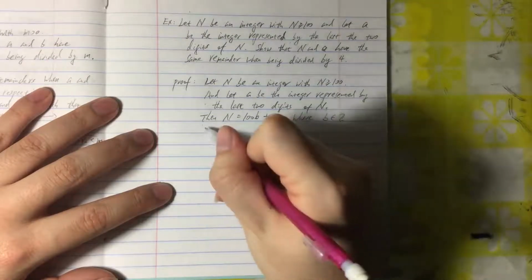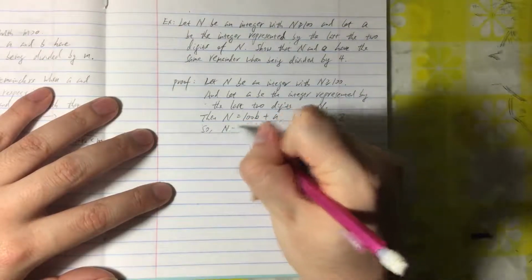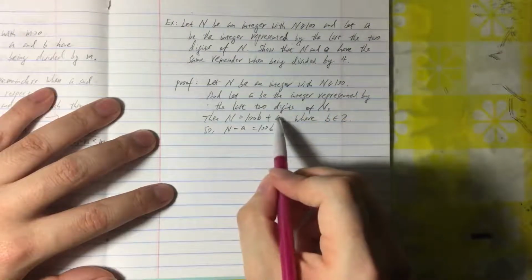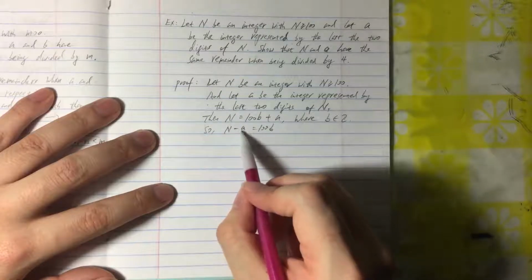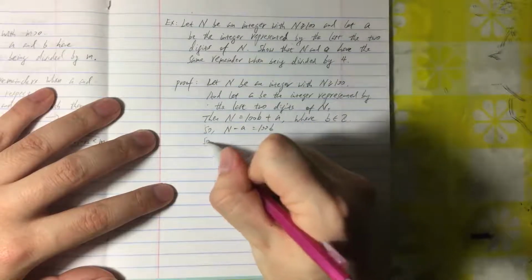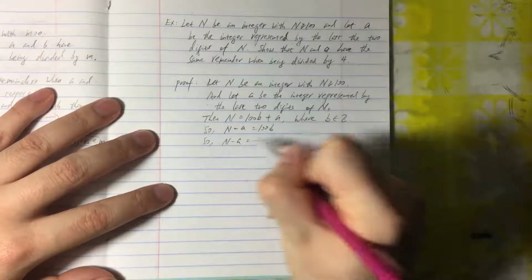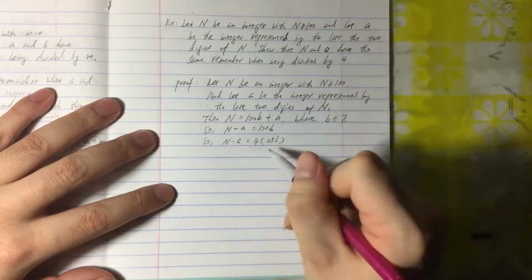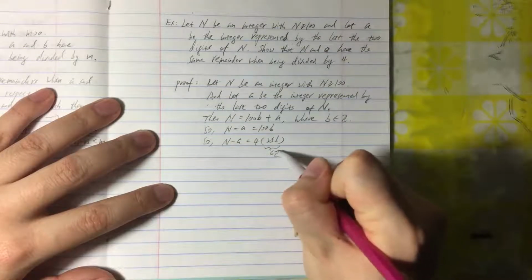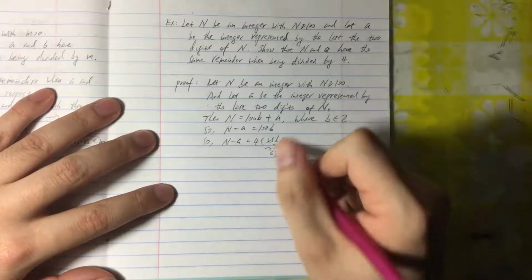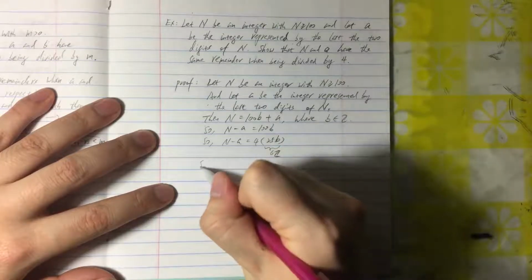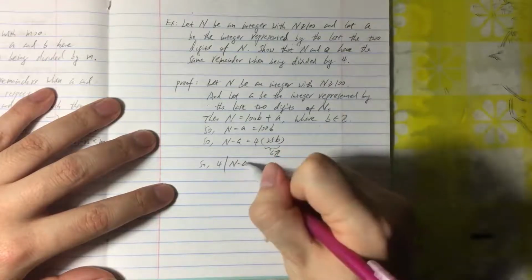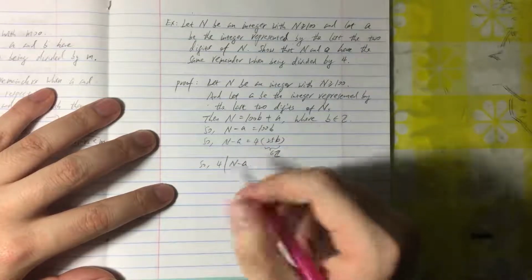Next, if I bring a over, this equation can be rewritten as n minus a equal to 100b. And 100b can be rewritten as 4 times 25b. Since b is an integer, 25b is also an integer. So we have 4 divides n minus a.